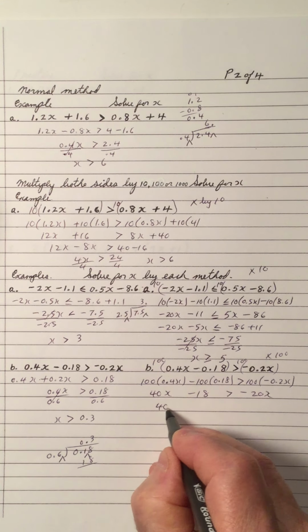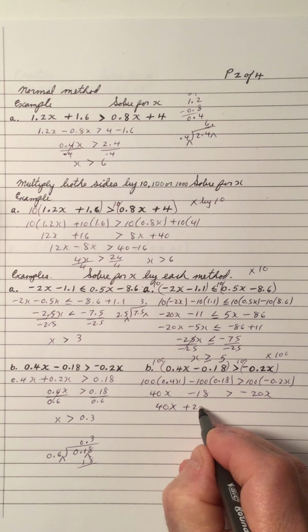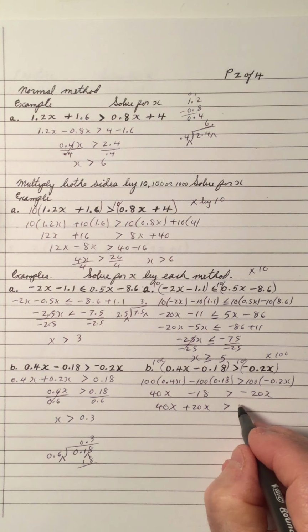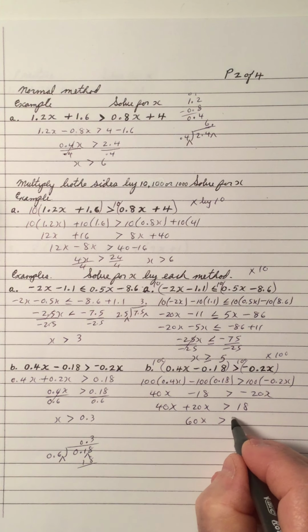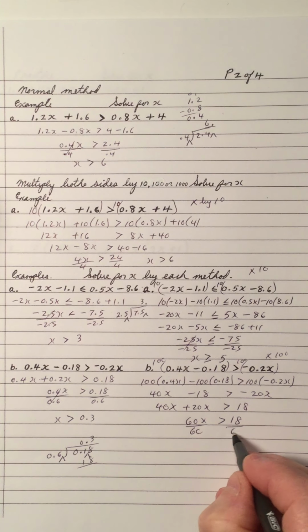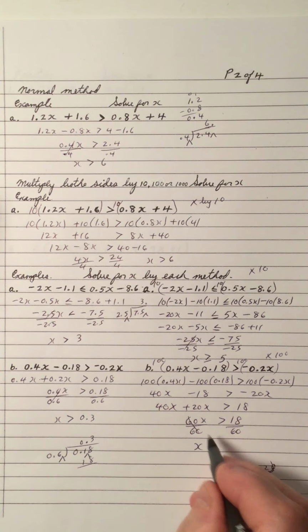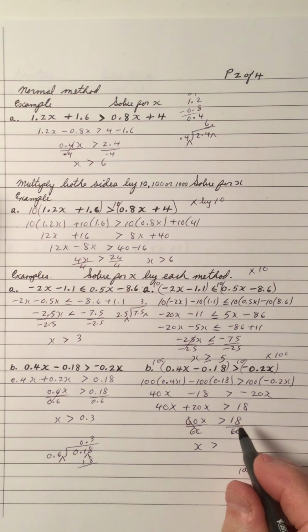And so we get 60x plus 20x greater than 18. That's 60x is greater than 18. And we divide by 60. You get an x. 60s cancel, giving me a 1. It's divided by a positive number.